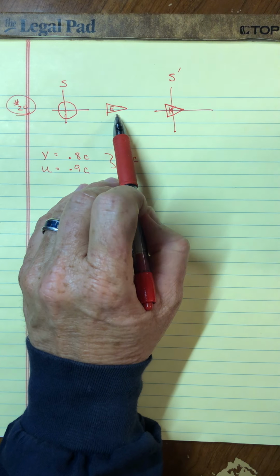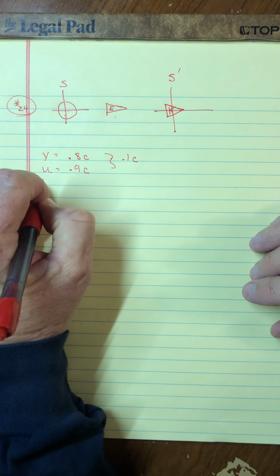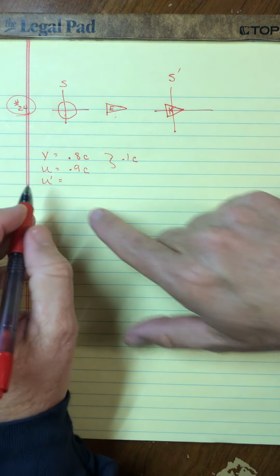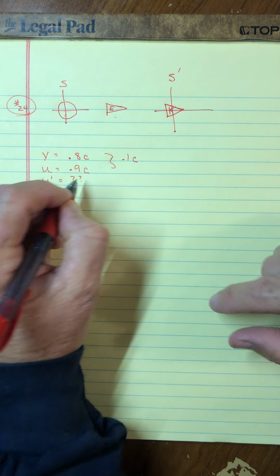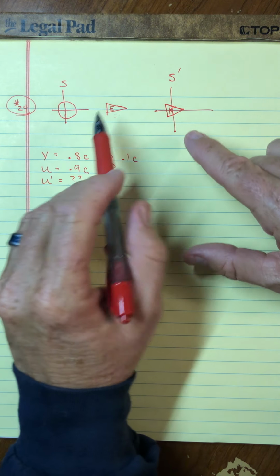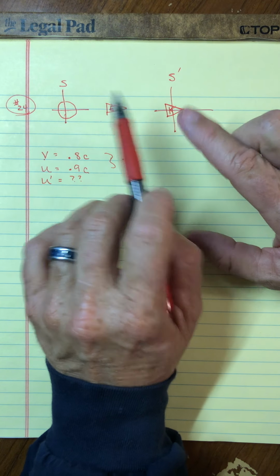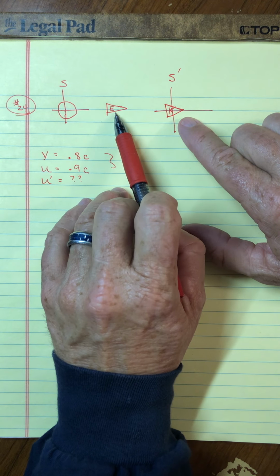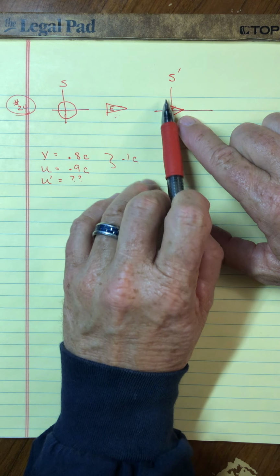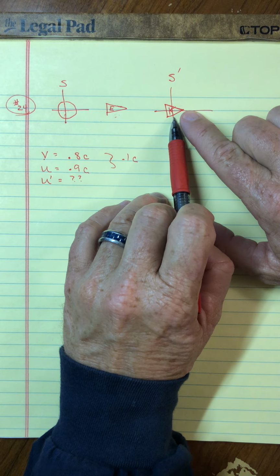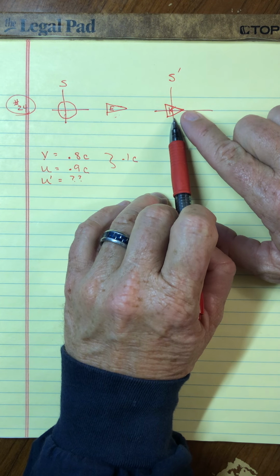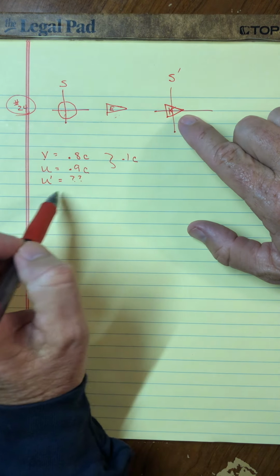Now, if there's anything that's hard about that, it is to realize that u prime is really what we're looking for. And the definition of u prime is the speed of the object as seen by this. So really this is a question of what is the speed of the Enterprise as seen from the people in the Klingon ship, is how you would kind of phrase that.